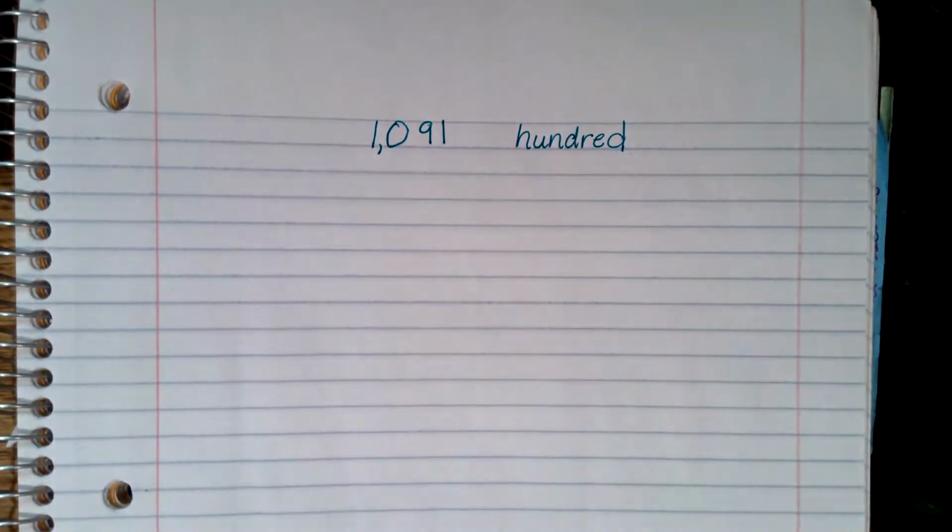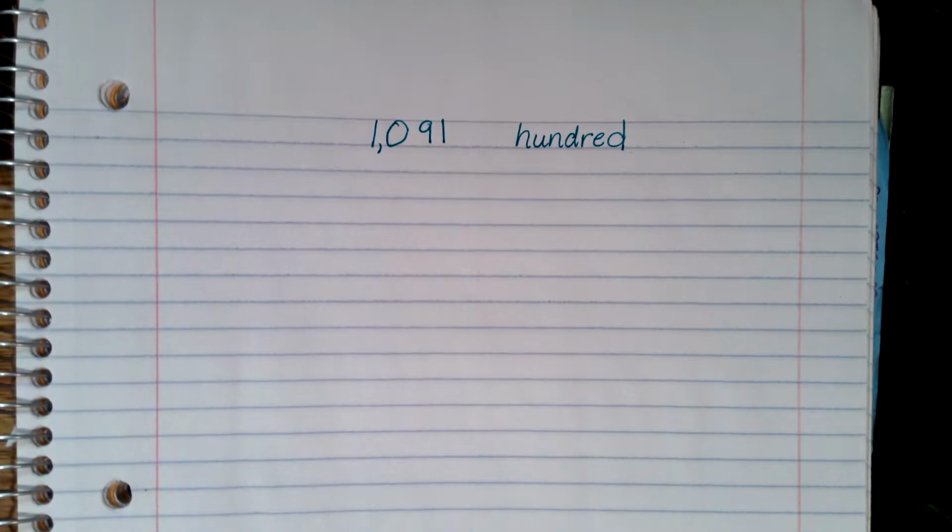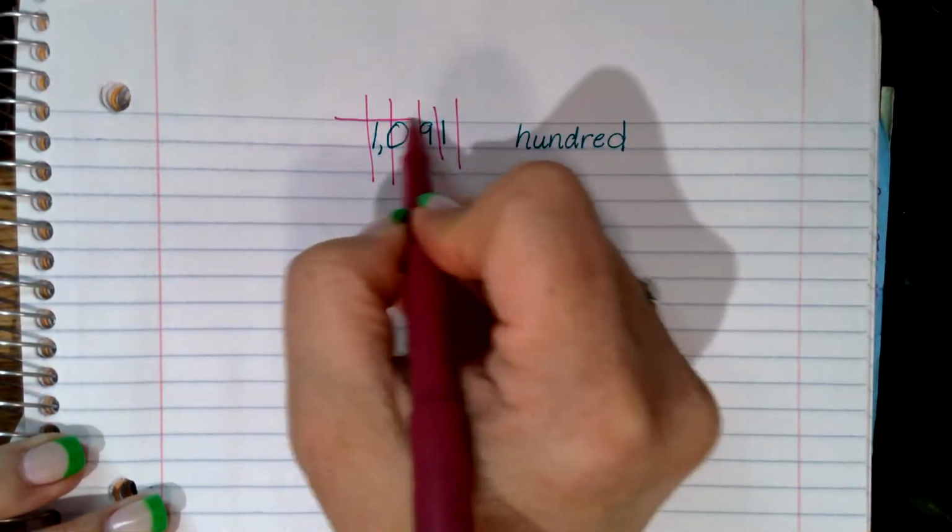Is it possible that we could have a 0 in the hundreds place and still do our job? Yes, it absolutely is. We're going to go about it the exact same way that we have approached every other rounding piece that we have done. We make our place value chart. Make sure you make your place value chart correctly.